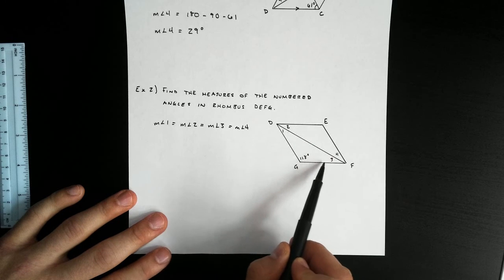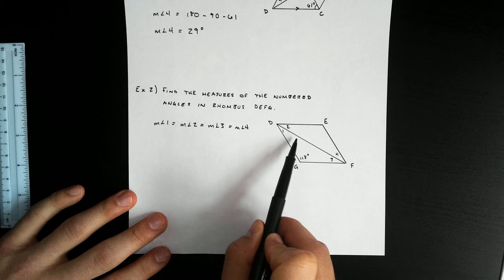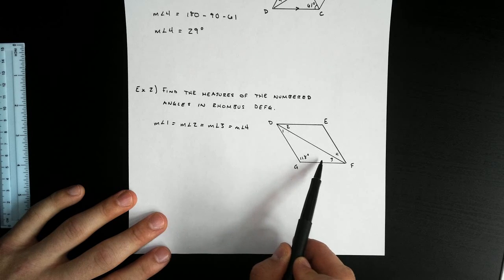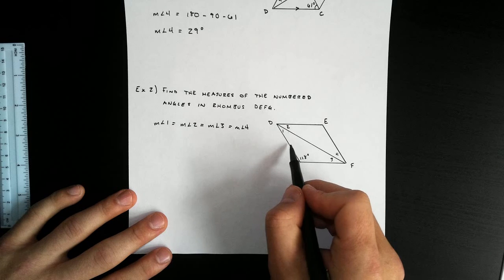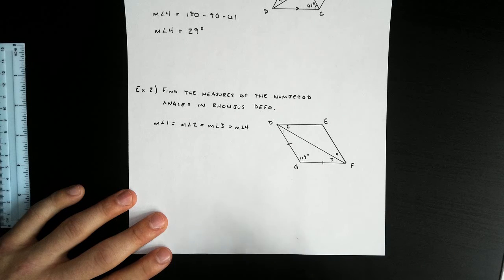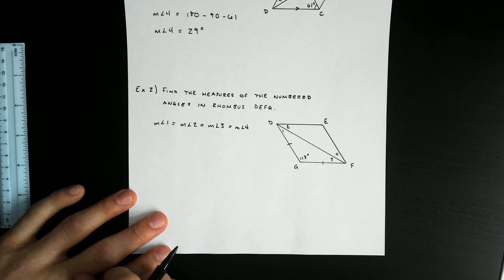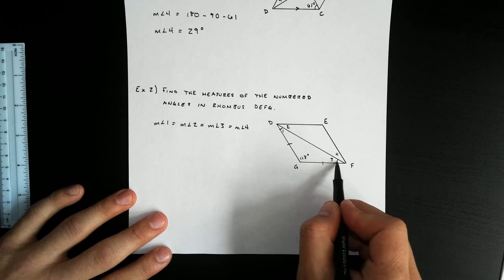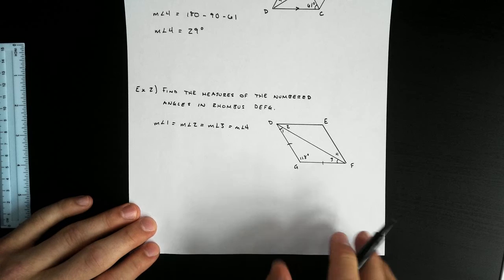Okay, so I'm just going to focus on half of my rhombus here. So if I look at this triangle DGF, because it's a rhombus, I know that that triangle is an isosceles triangle. And these two angles have to be congruent.